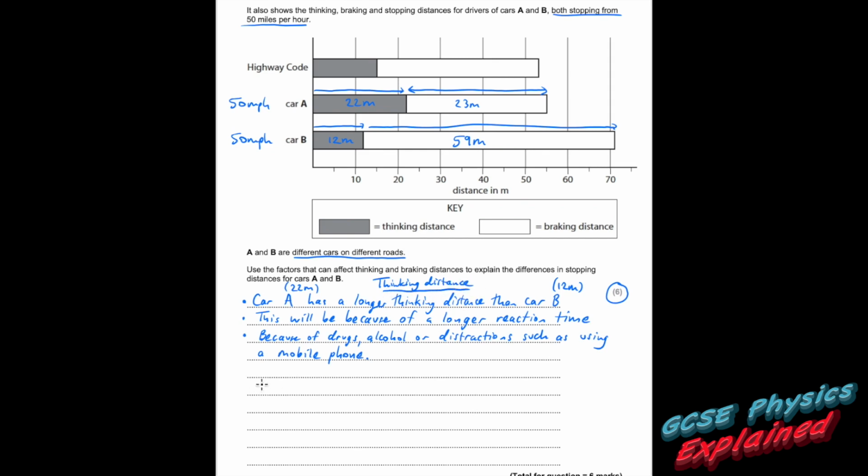Now the reasons for braking distance, so let's have a look. So car B's braking distance was longer than car A's braking distance. Now that'll be because of factors to do with the car.